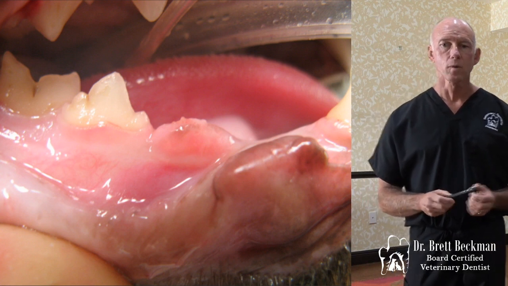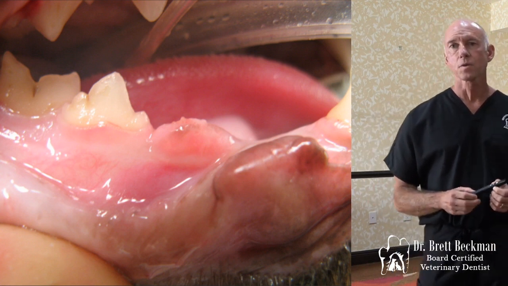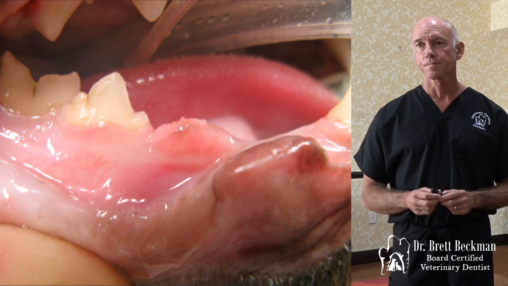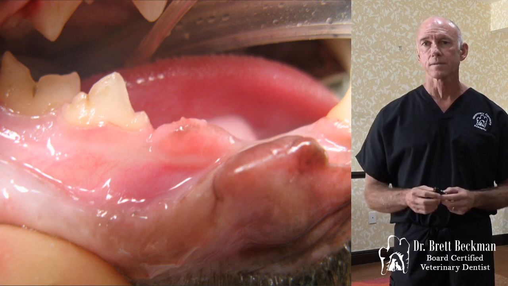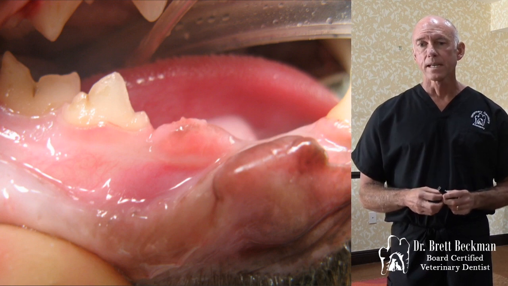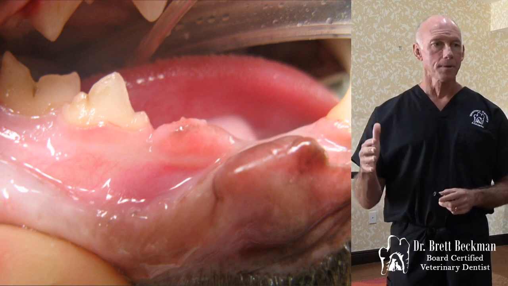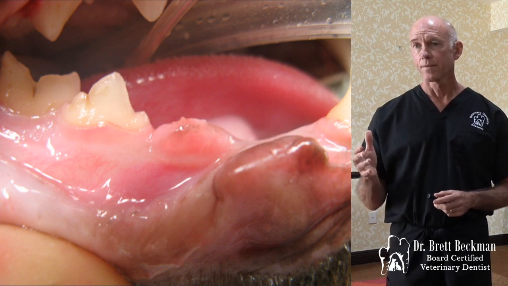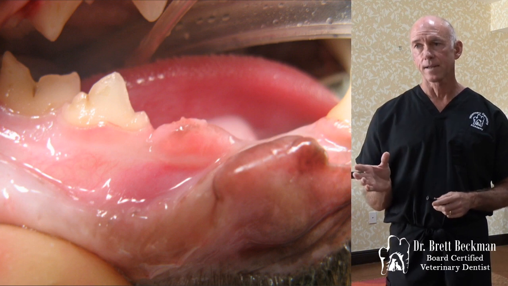So this tooth is the one that we get tooth resorption with most commonly. This is the third premolar in the mandible. Again, we don't have the first and second, we just have the third. And as long as that bump is there and it's not inflamed and there's no pathology radiographically, you don't have to do anything for that.